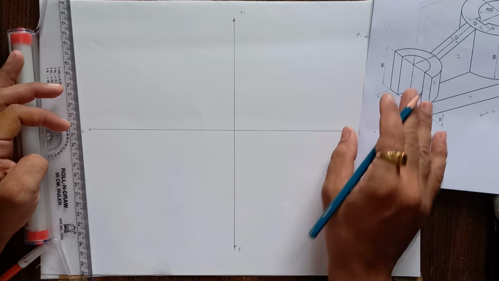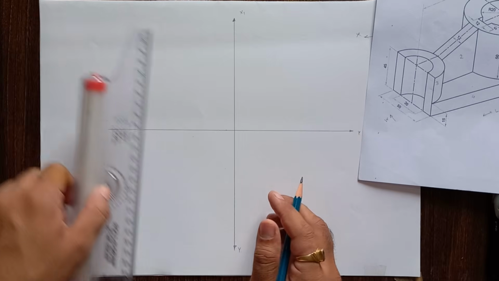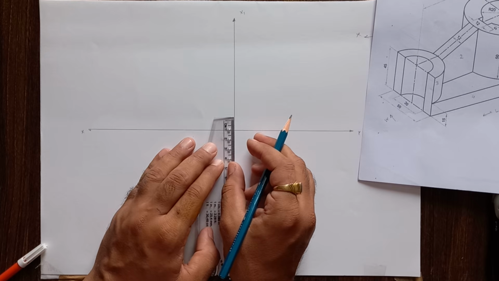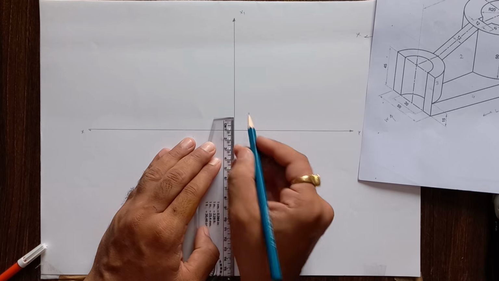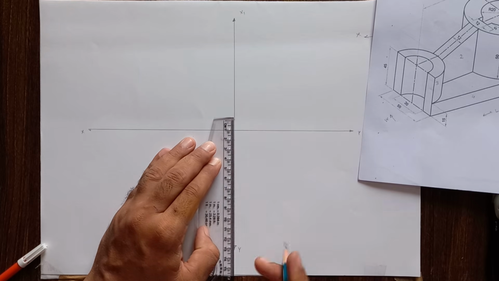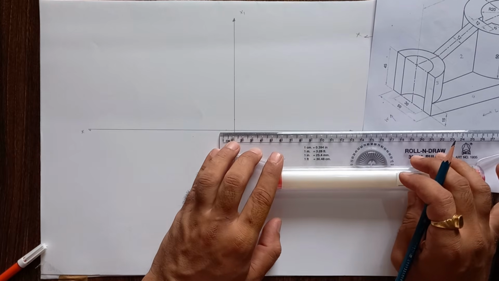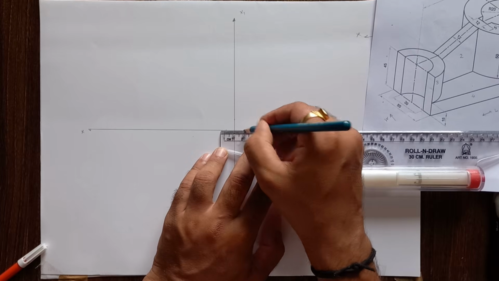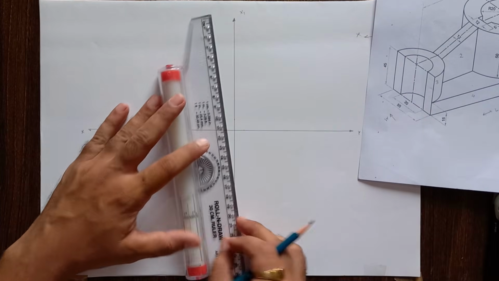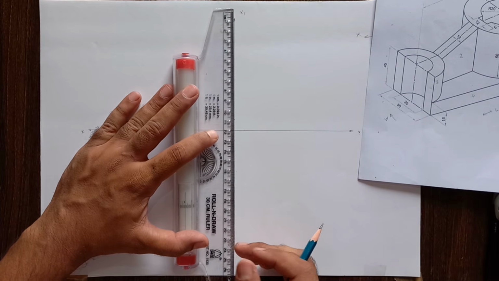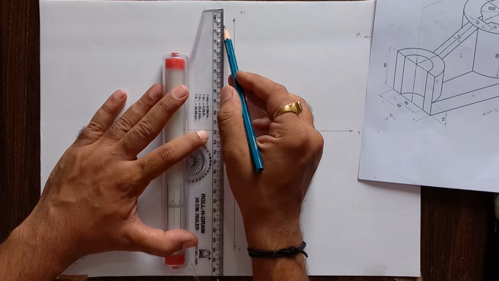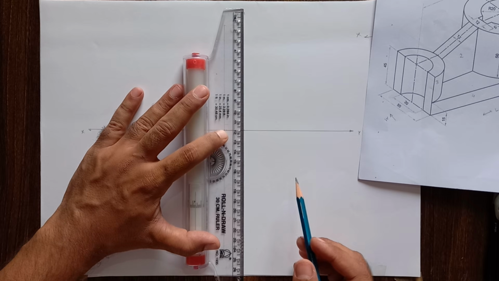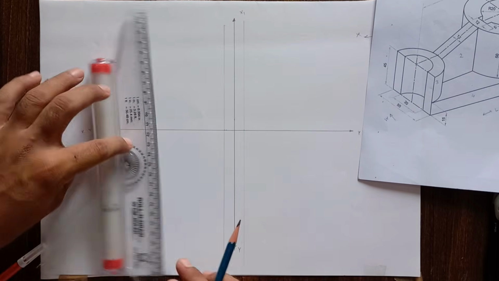Now, for the front view, top view, and side view, draw the reference line above the XY line, and mark a 10 mm distance. This is another reference line. Similarly, on the right hand side and left hand side, mark a 10 mm distance, and using a thin line, draw another reference line. So this is a thin line.